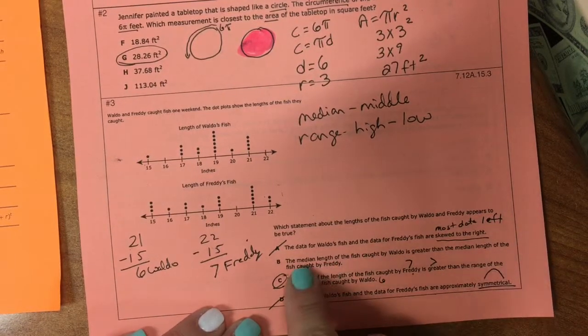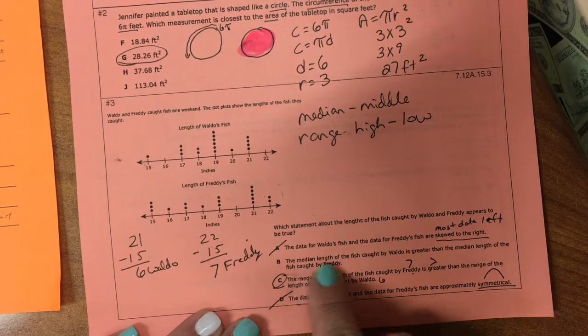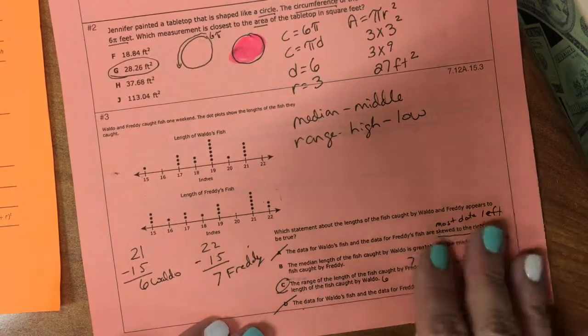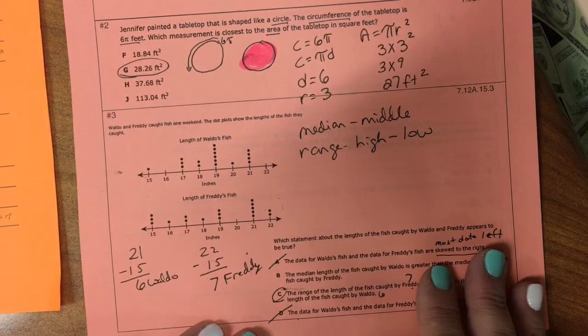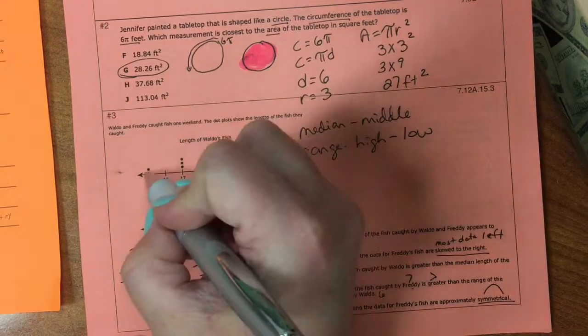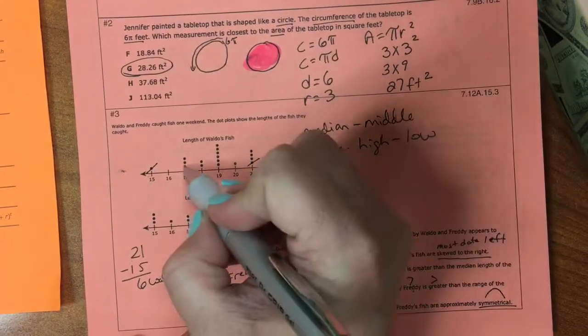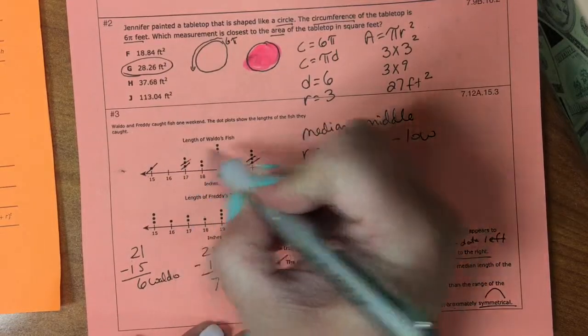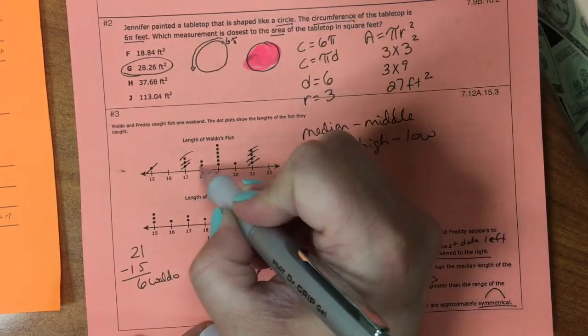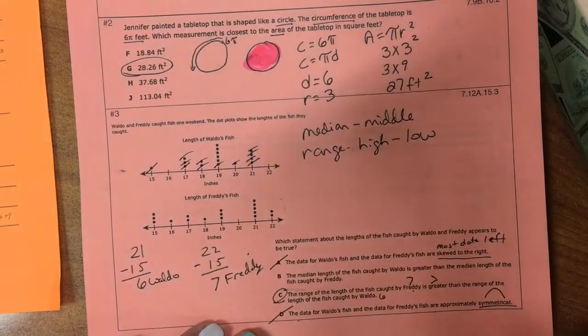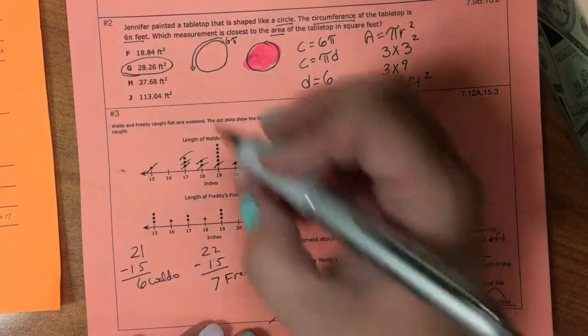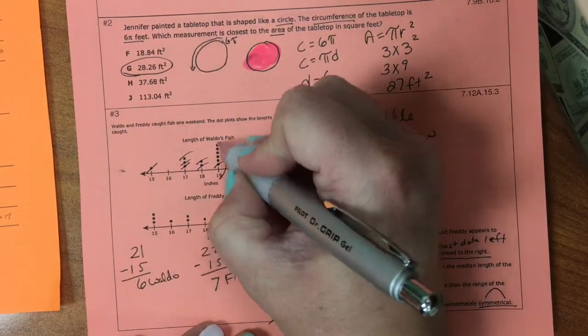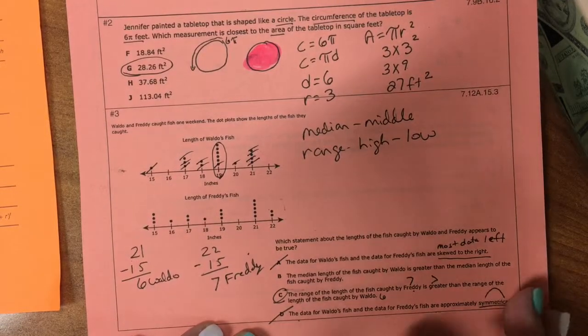All right, so going back to B, to make sure B was wrong. The median, we've got to find the median for both of them. So this is where we mark off till we get to the middle. So you mark off the lowest and the highest, and you keep marking off the lowest and the highest till you get to the middle. Okay, so when I mark off the lowest and the highest, Waldo is going to have a median of 19.